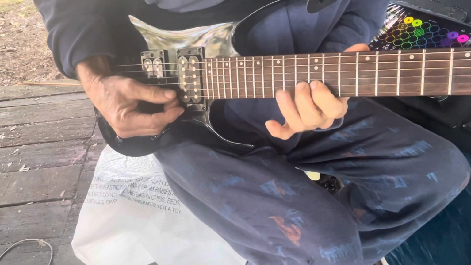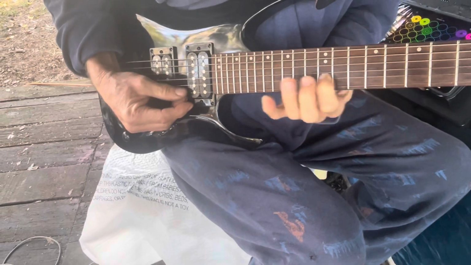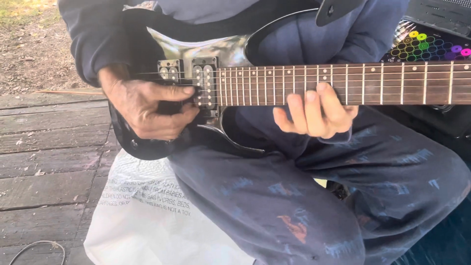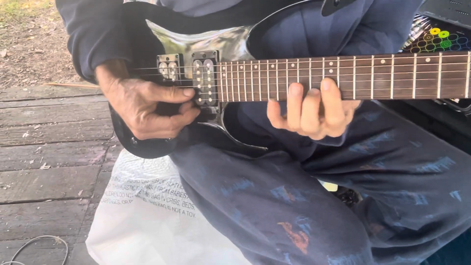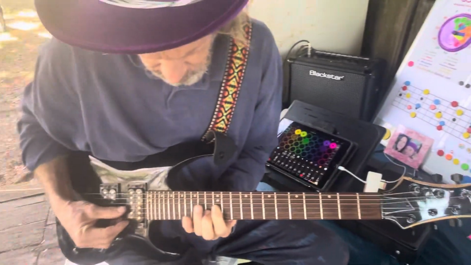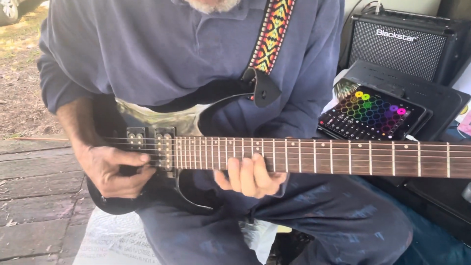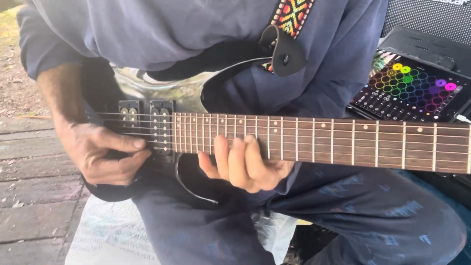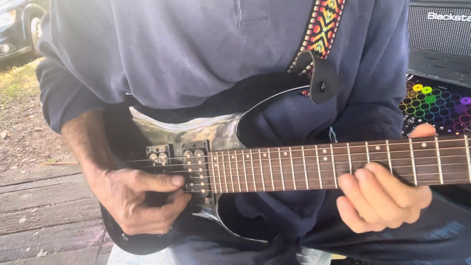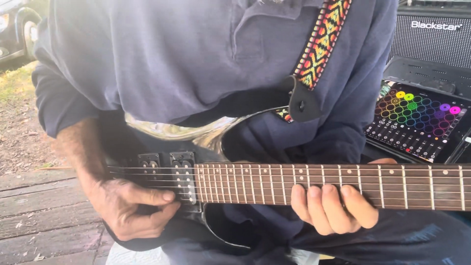Right behind B is A. Here's G up here, which is part of my three-note chord. There's G in blue. Slide up to A, up to B, back to A, and G, and there's F behind it, E, F.